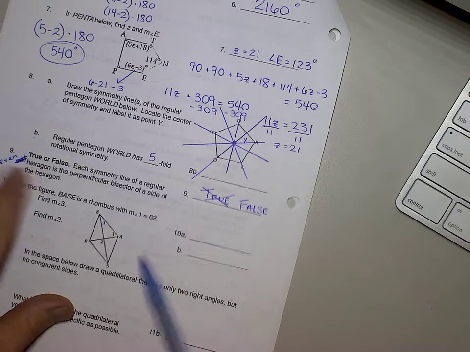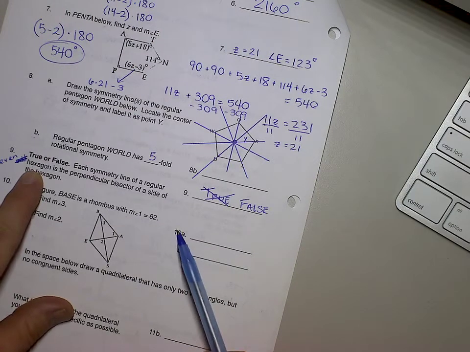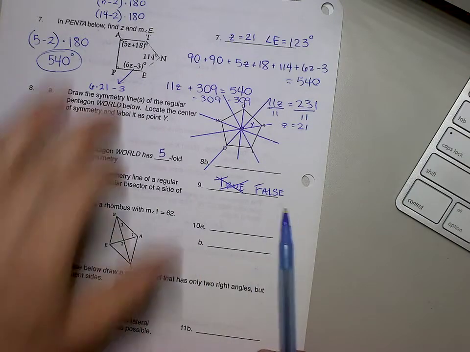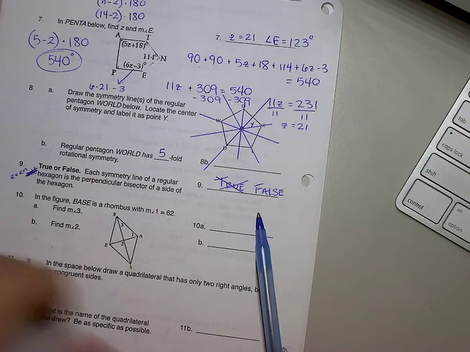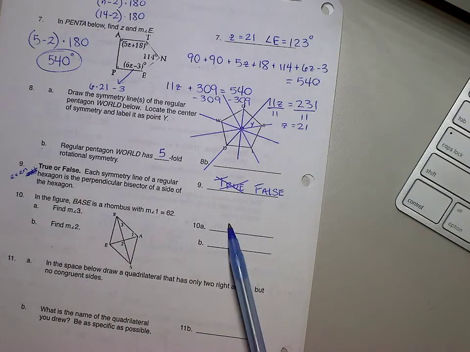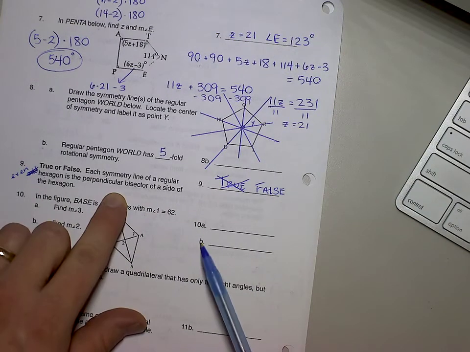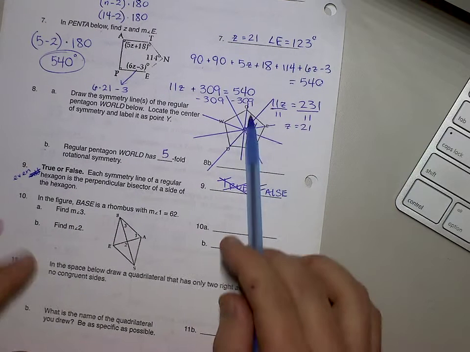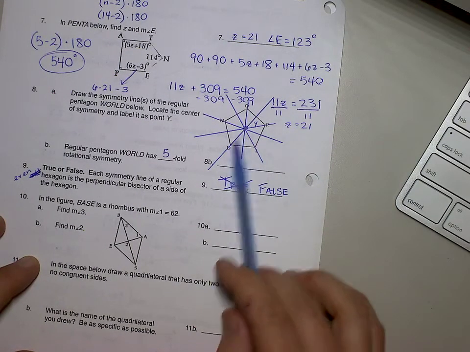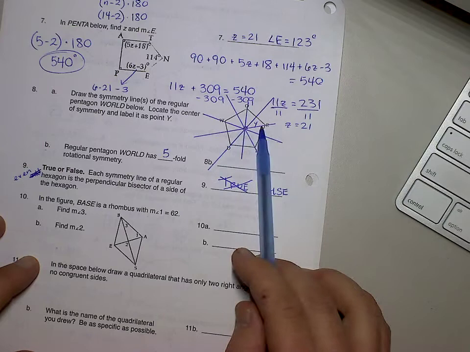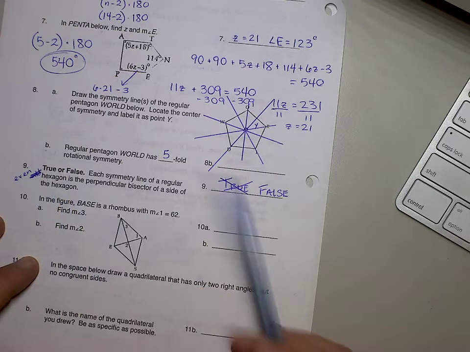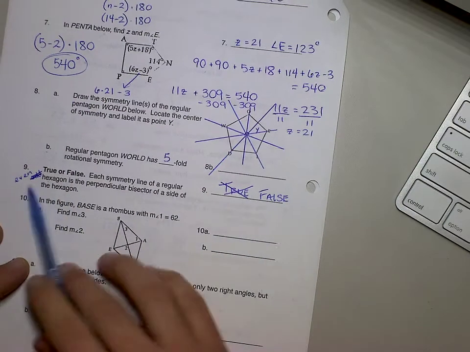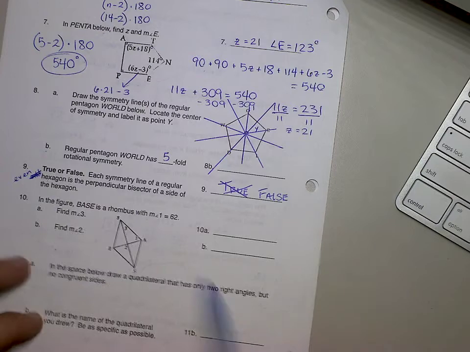Remember, if it has an even number of sides, your symmetry lines are going to cut through either 2 angles or 2 sides. So not every symmetry line will be a perpendicular bisector of a side. If I had an odd number of sides, every symmetry line cuts through and is the perpendicular bisector of a side. So if this was a heptagon, 7 sides, then this would be true. Hexagon, even number, that's false.